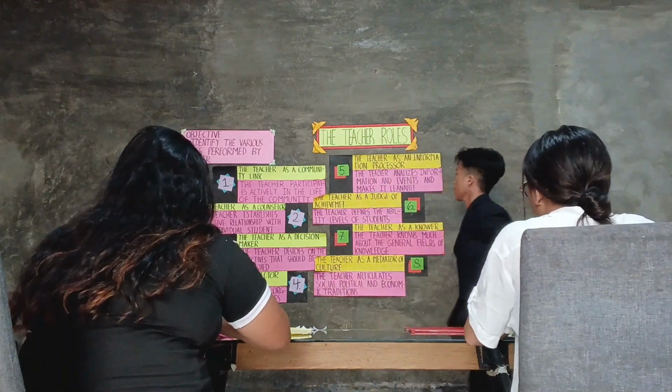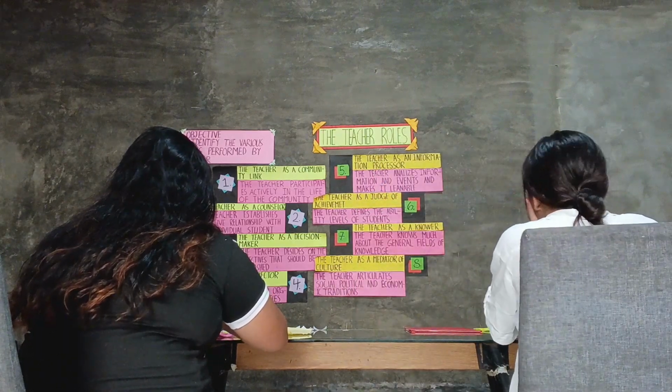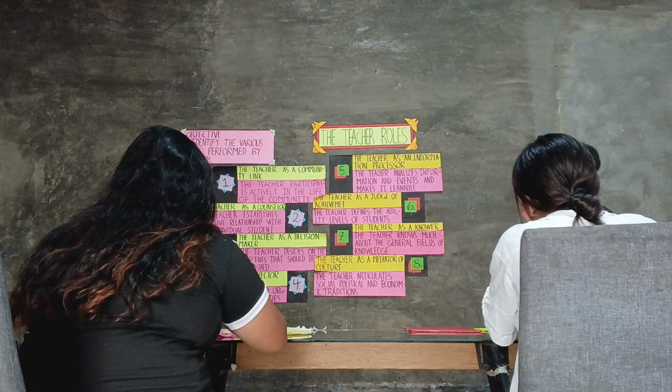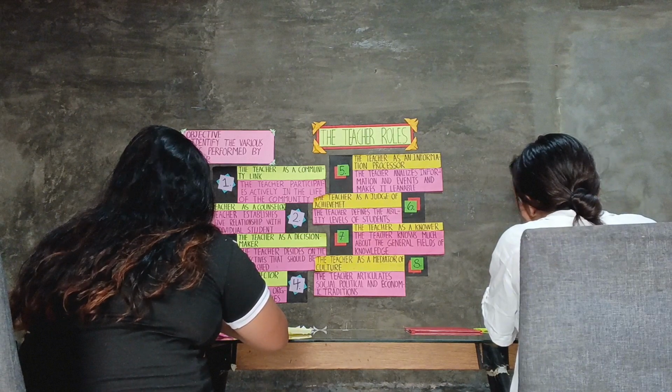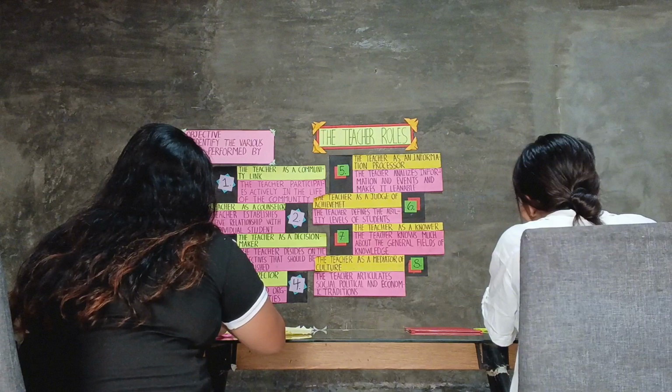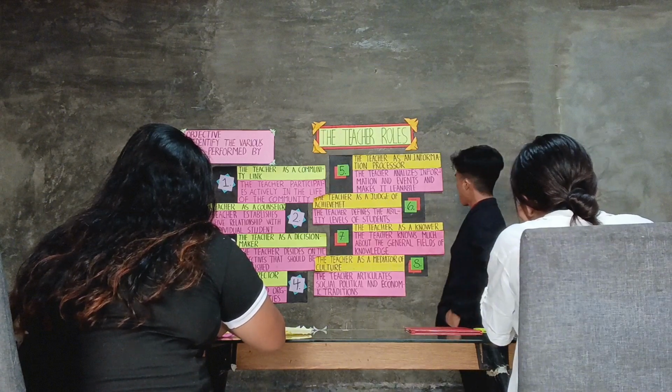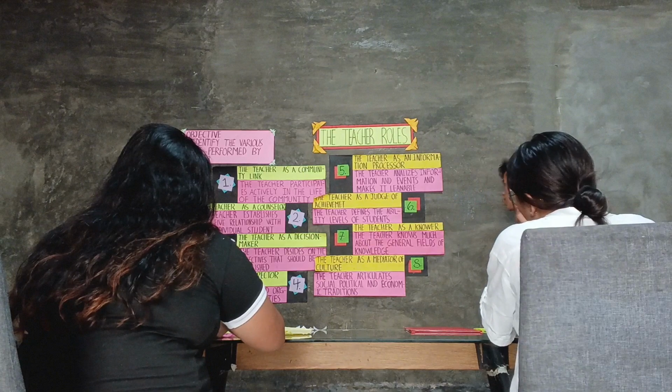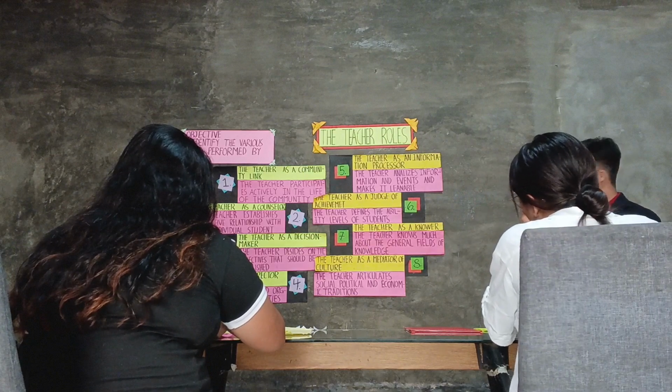So these are some parts of the teacher roles. So the fifth, the teacher as an information processor. The teacher analyzes information and events and makes it learnable. So the teacher should analyze information and events to make it learnable.